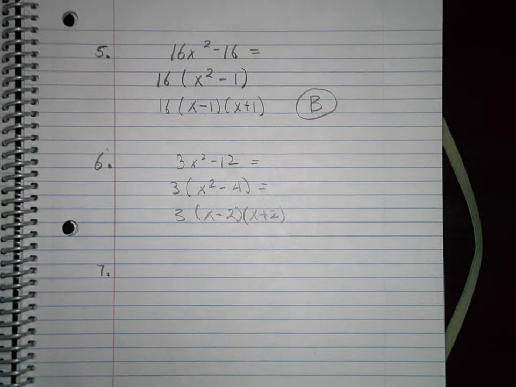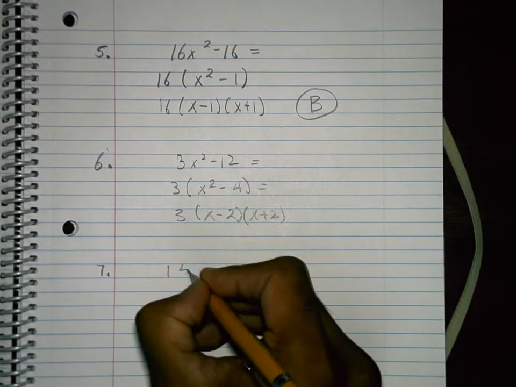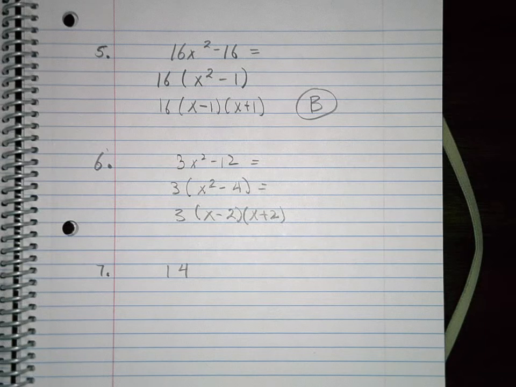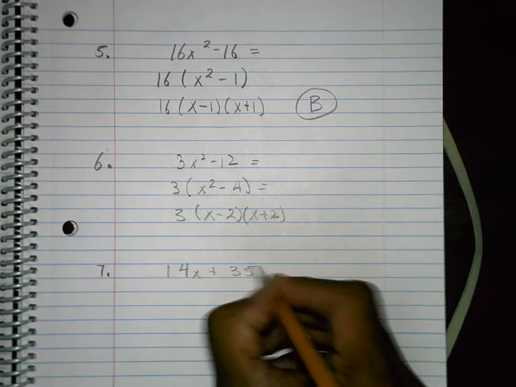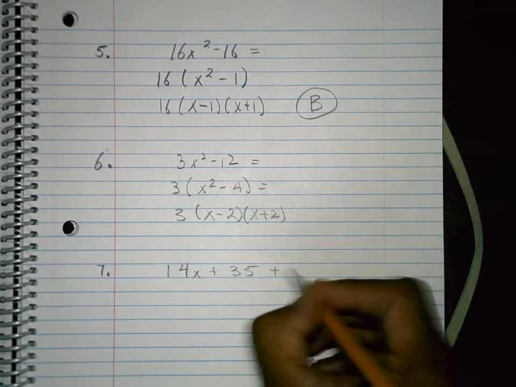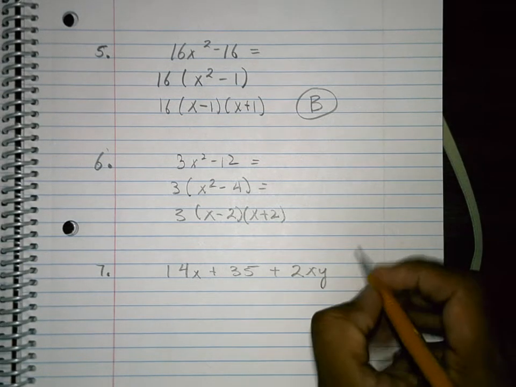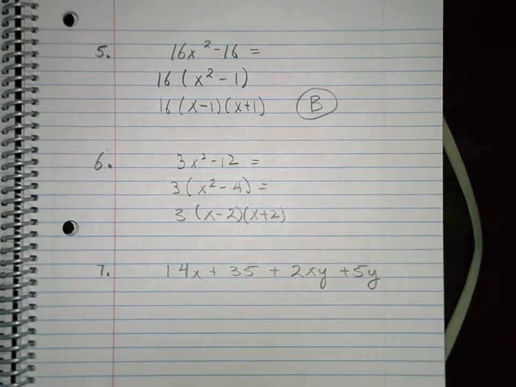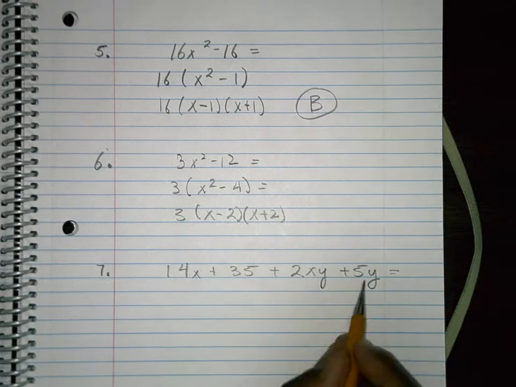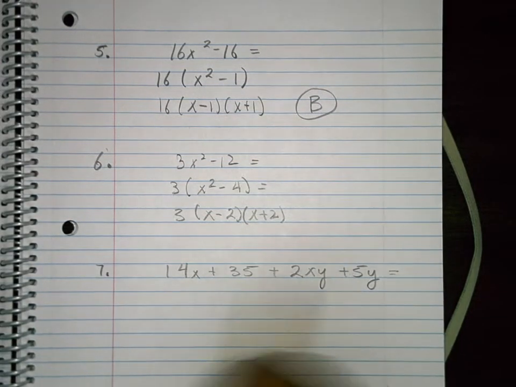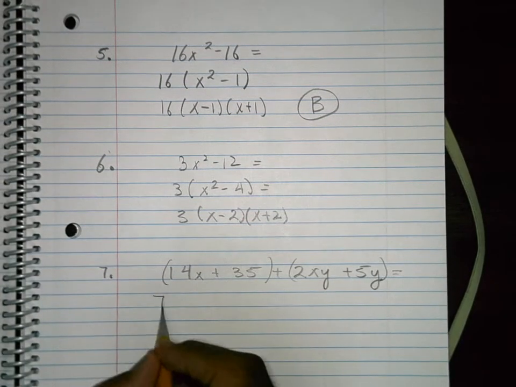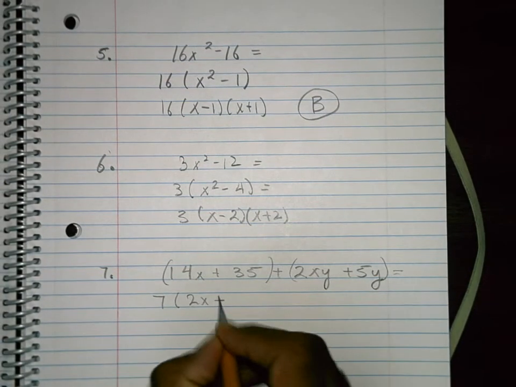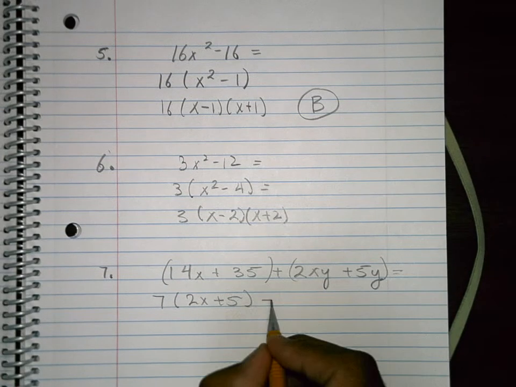Number 7 is 14x, sorry, 14x plus 35 plus 2xy plus 5y. So the first thing I want to do, with all factoring, is take out a GCF, and I try and I don't have one, okay? So then I count the number of terms, and there's 4 terms, so that tells me I got to do factoring by grouping. I look for a GCF in the first term, it's going to be a 7. I look for a GCF in the second term, that's going to be a y.